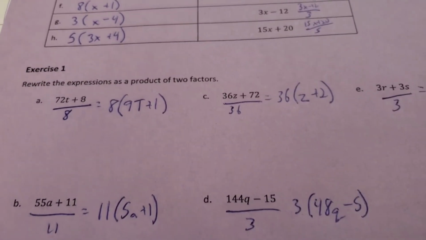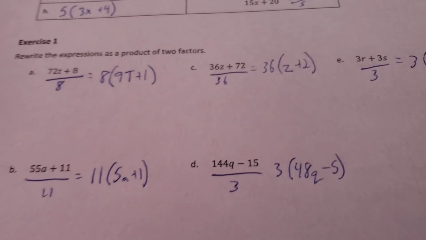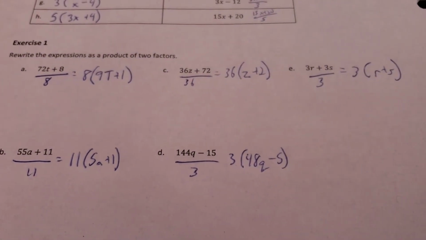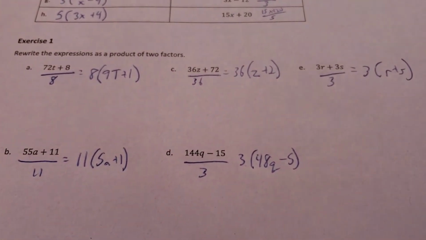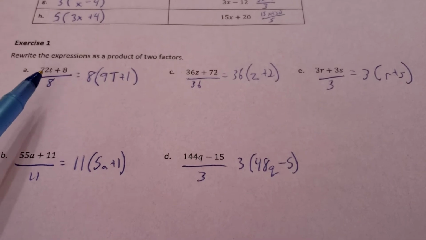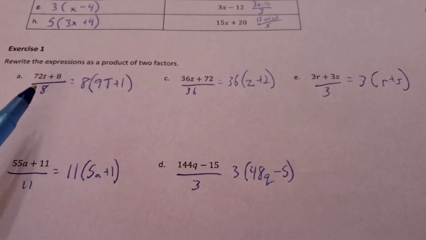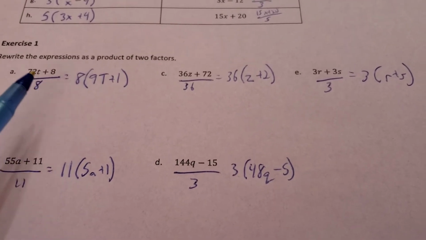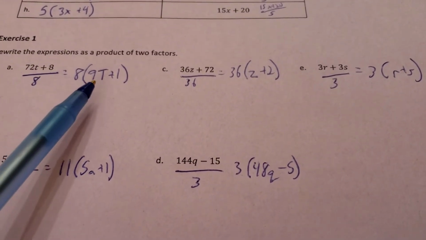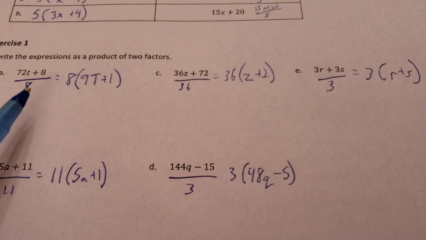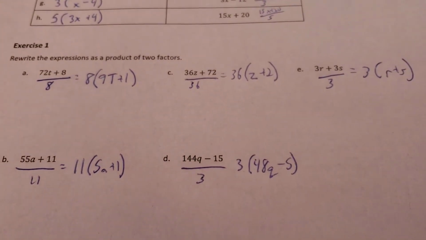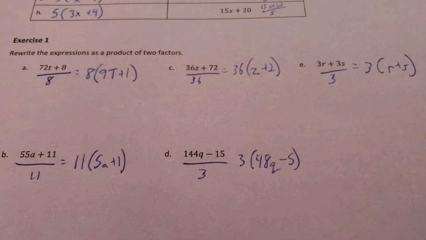All right, so here's just a few more of these. I'm not going to go over every single one of these. You guys can kind of figure it out just by looking at the examples. 72t plus 8. Well, the biggest number you can divide into both of them is 8. So 8 goes on the outside. 72t divided by 8 gives you 9t. 8 divided by 8 gives you 1. So 8 times 9t plus 1. That's how that works on the setup there.